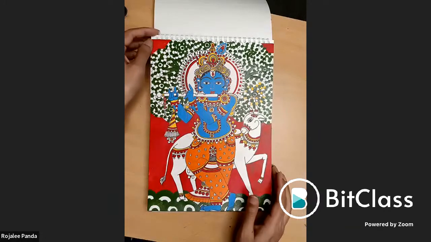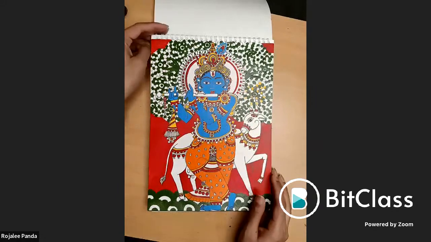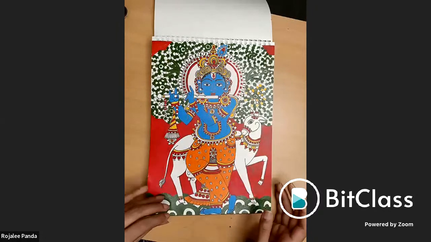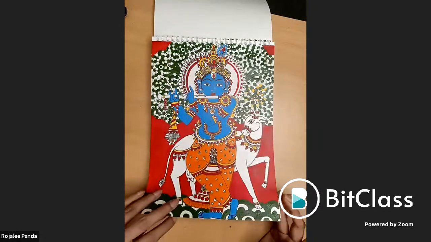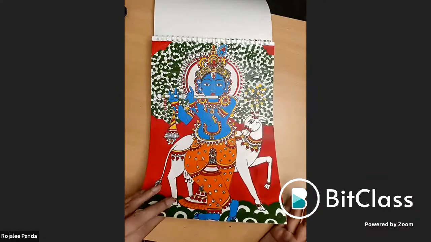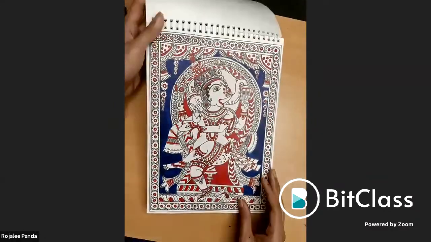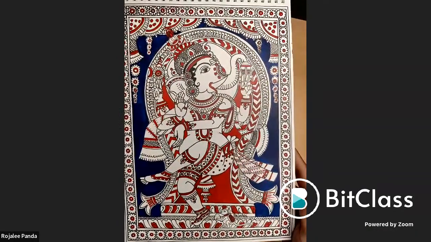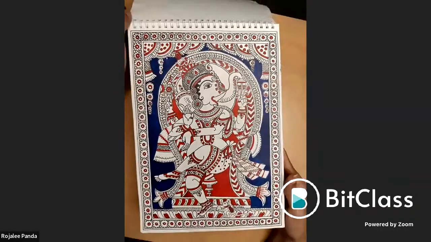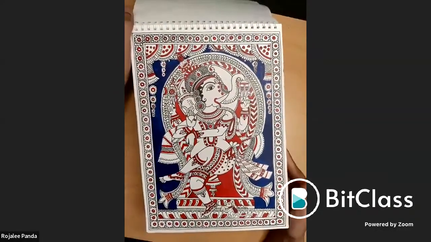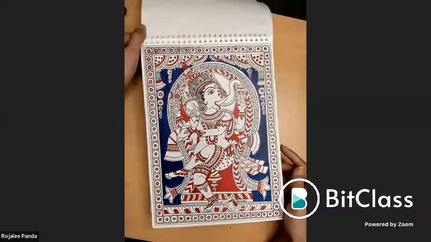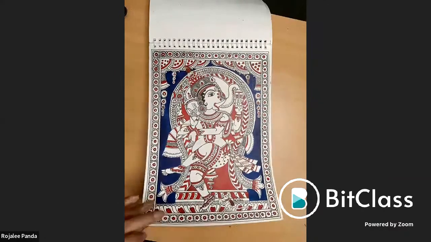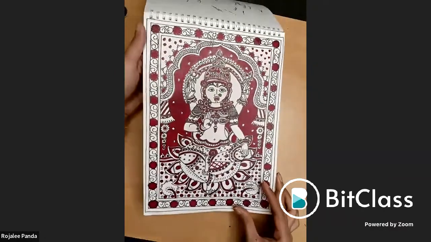As you can see, this one is Lord Sri Krishna in Kalamkari style. You can find lots of intricate work in this type of art form, and how much intricate work you want in your painting is up to you. This one is Lord Ganesha in Kalamkari style. As you can see, I created lots of intricate work in this art form. Normally I use acrylic colors, but sometimes I also go for poster colors. It's your choice if you want to go for acrylic or poster colors. And this one is Ma Lakshmi in Kalamkari style.